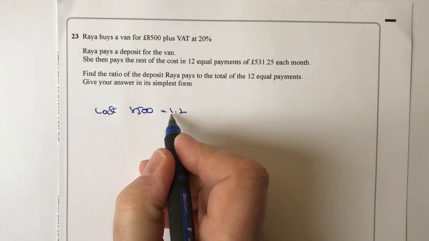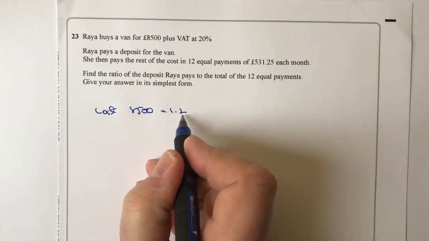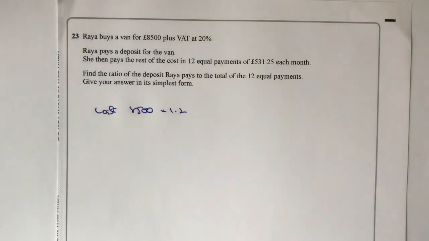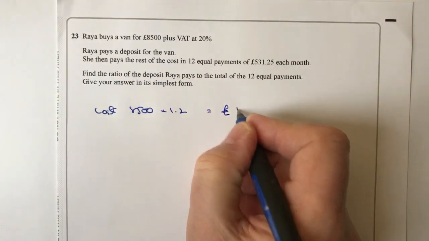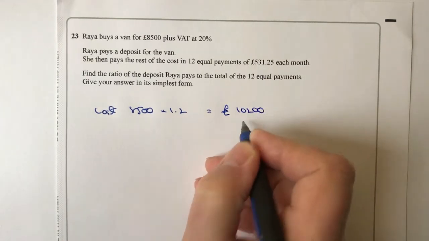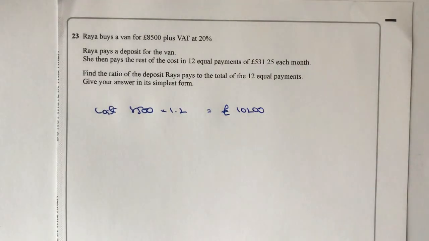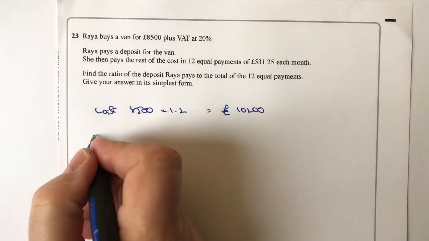This is 120%, if you like: 100% for the 8,500 and 20% for the VAT. So that's going to give me a total cost of 10,200. Rhea pays a deposit for the van. She then pays the rest of the cost in 12 equal payments of that amount. So let's have a look at the payments.